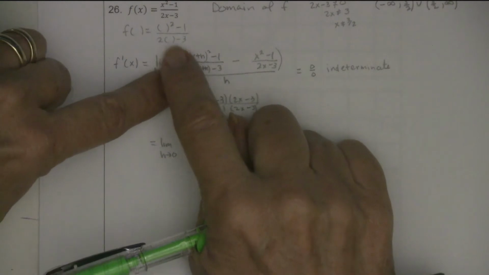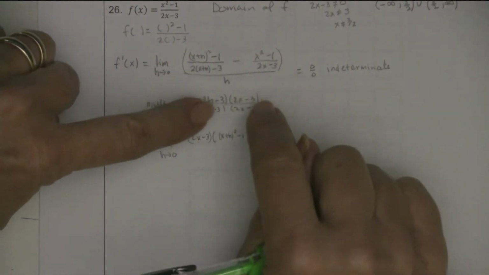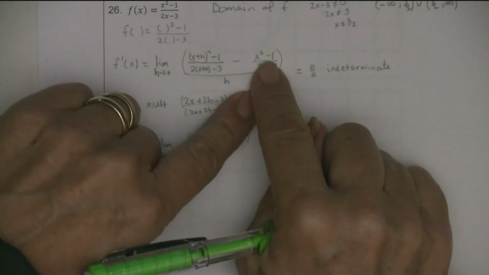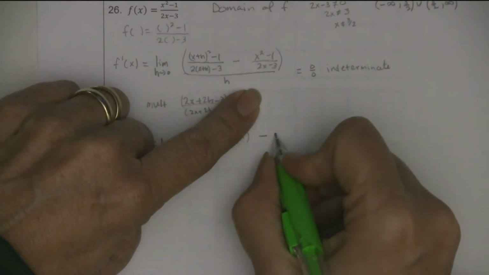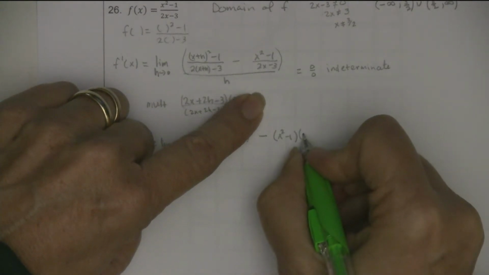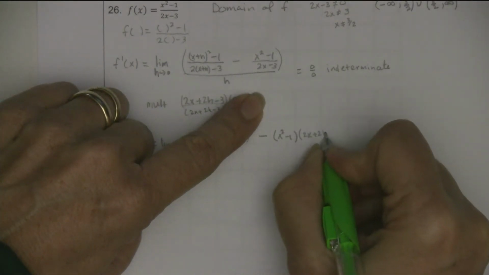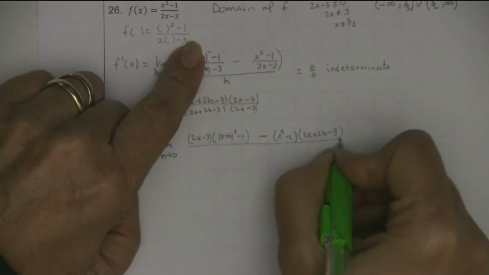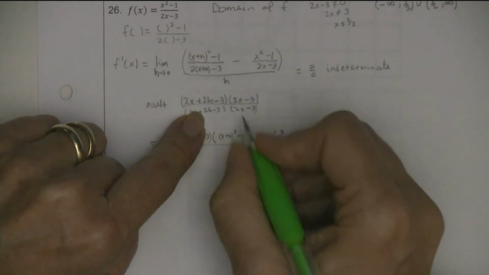Now remember I'm distributing it, right? So now I'm going to distribute this to this. The 2x minus 3's are going to cancel out, and it's going to leave us the x squared minus 1 and the 2x plus 2h minus 3, all divided by this denominator times h.